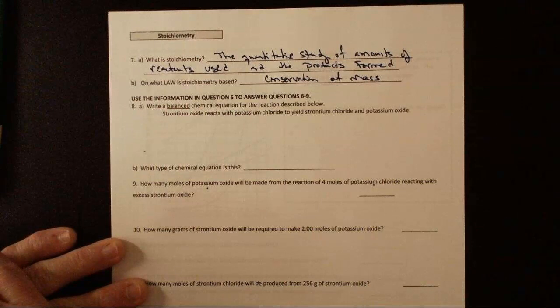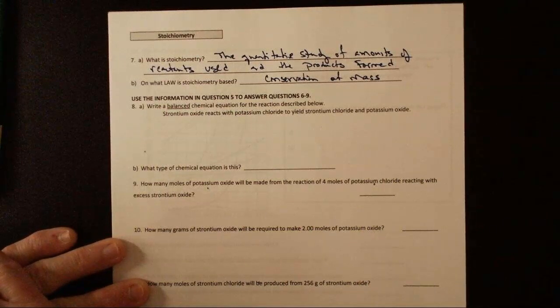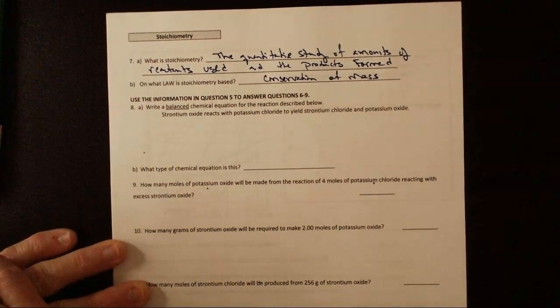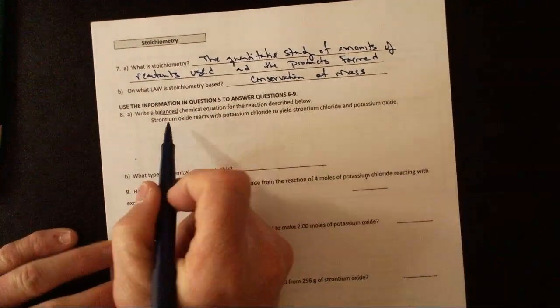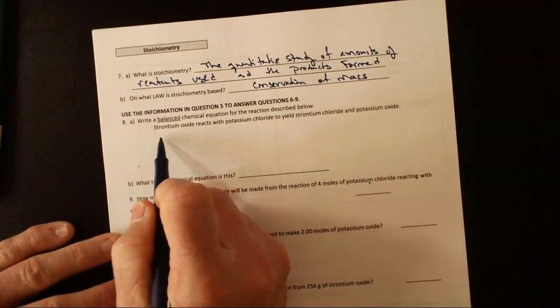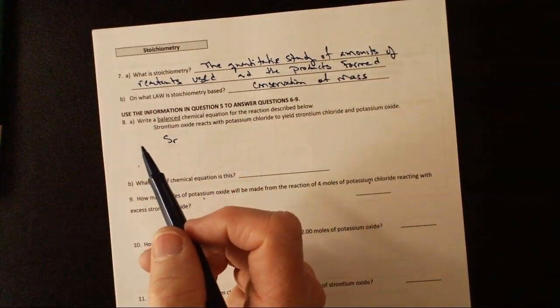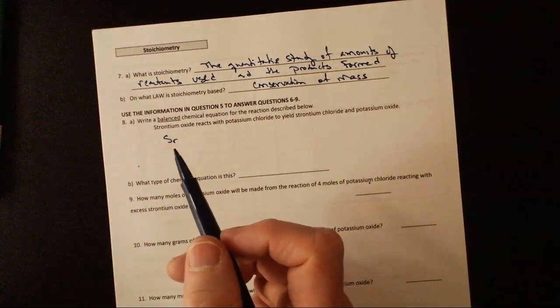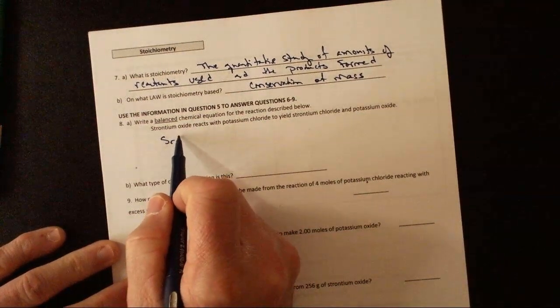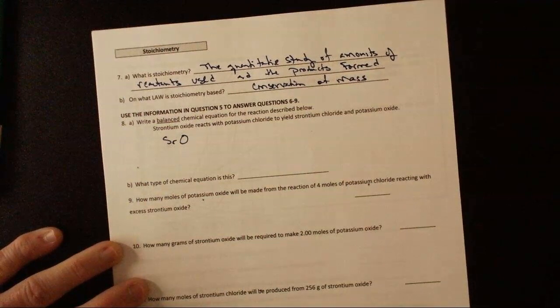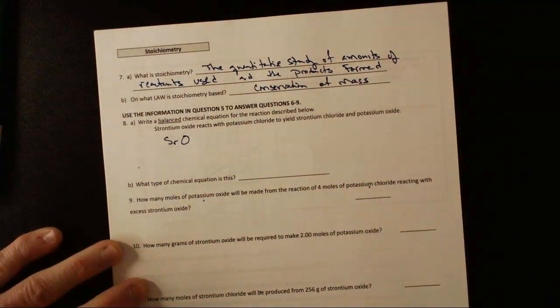Write a balanced chemical equation for the reaction described below. So here we are again, having to write a formula based on some words. Strontium oxide. Well, strontium is Sr, and looking at my periodic table, I see that strontium has a +2 charge, and oxygen, so oxide here, is an O, obviously, and oxygen has a -2 charge.